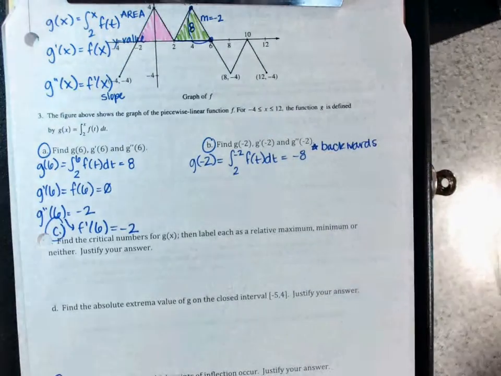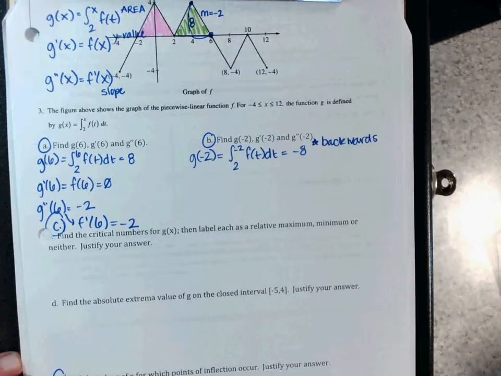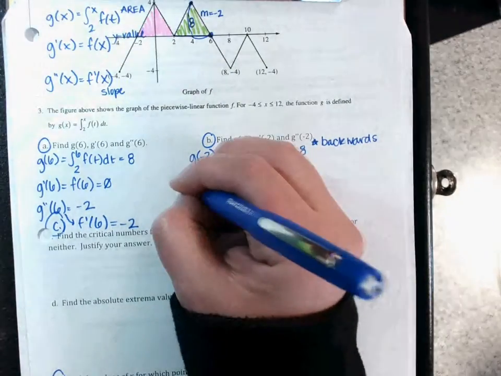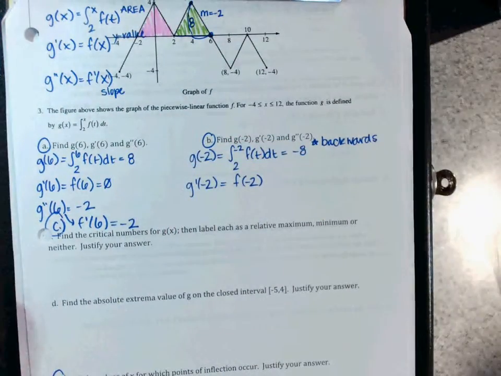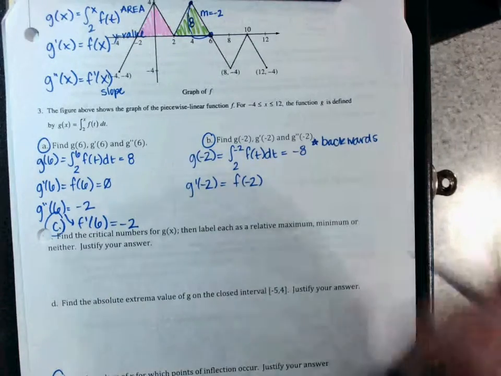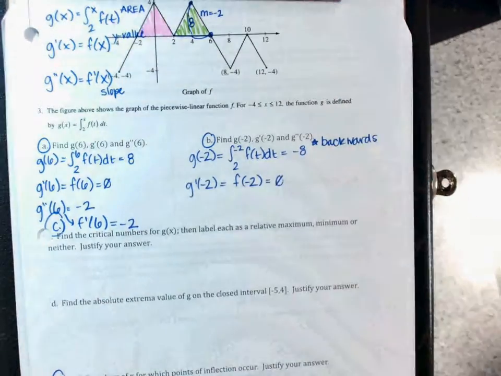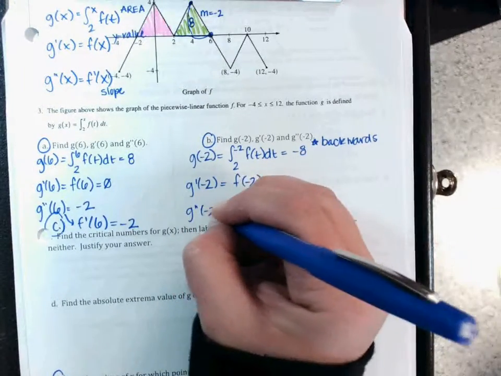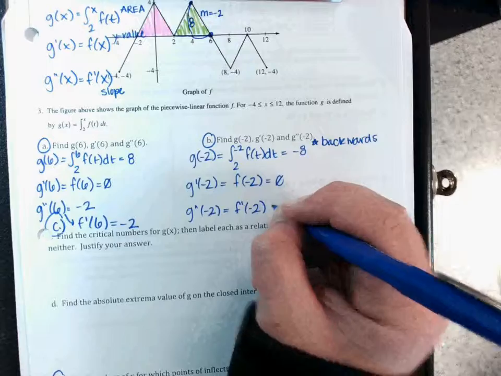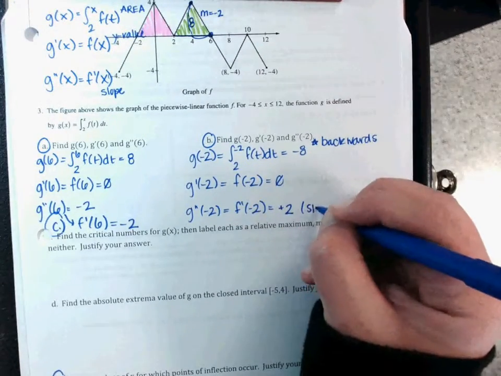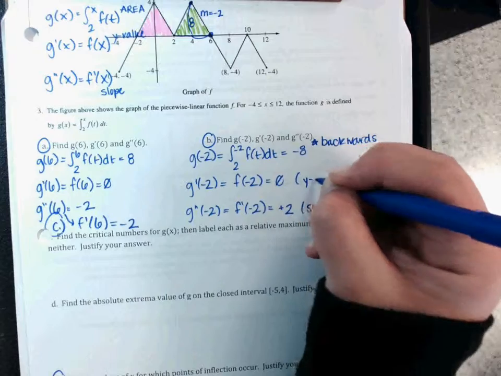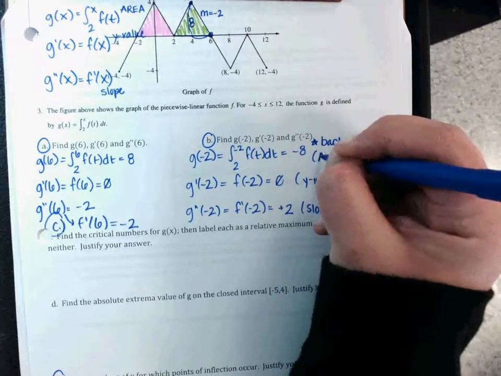Okay, so even though your area is still positive 8, because you're integrating backwards on the number line, that counts as a negative 8. Then your g prime of negative 2 is f of negative 2. Looking at negative 2, what's your y value? 0. Then I want g double prime of negative 2, that's f prime of negative 2, which is the slope. What is the slope at negative 2? Positive 2. Very good. That's the slope. That's the y value. That's the area.